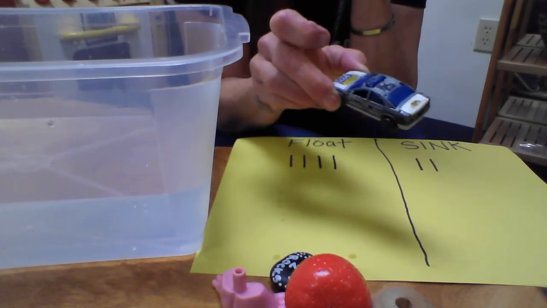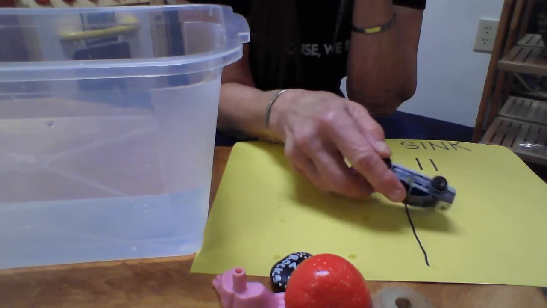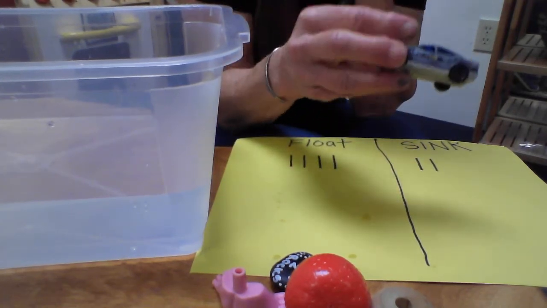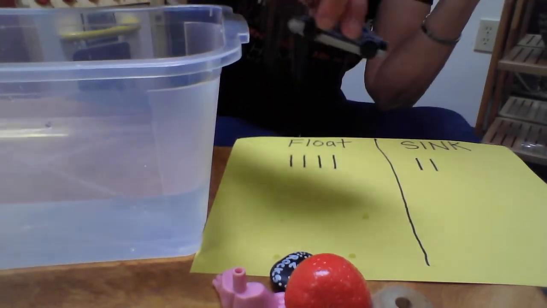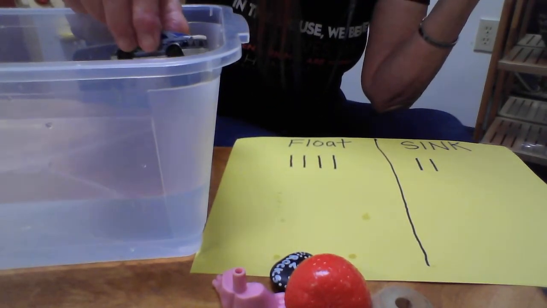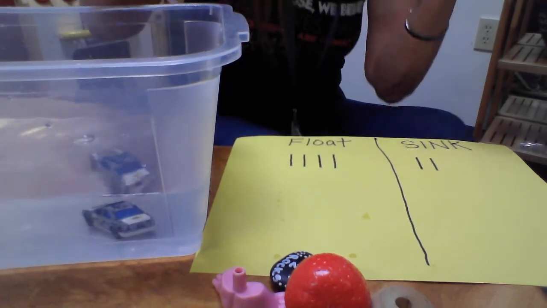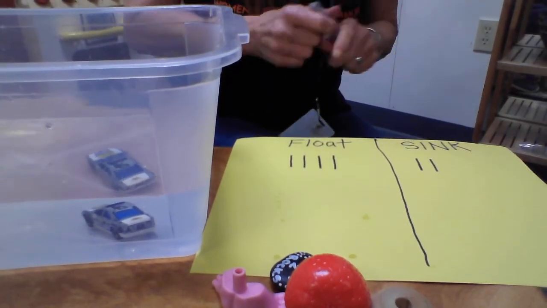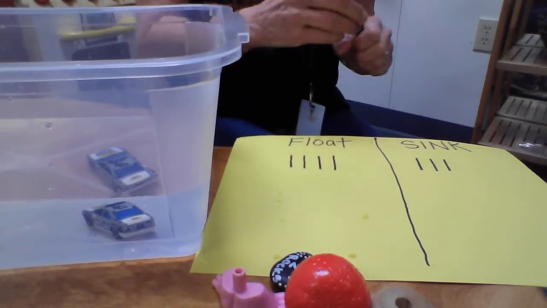What do you think the car will do? Will it sink or float? Make your guess right now. It's our last one. Here we go. 1, 2, 3. Oh, it sank. Here comes one more there.